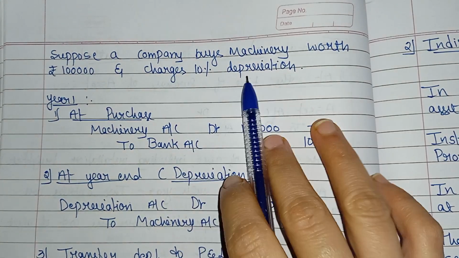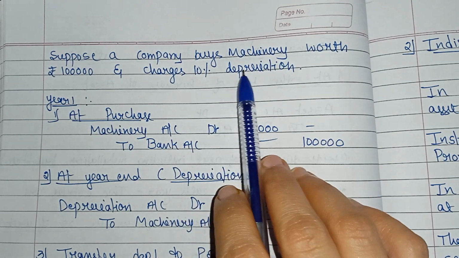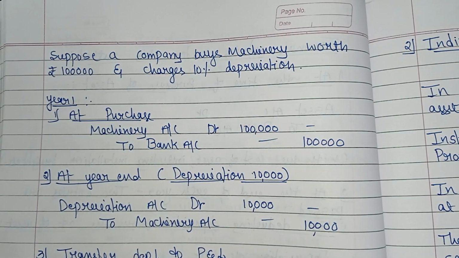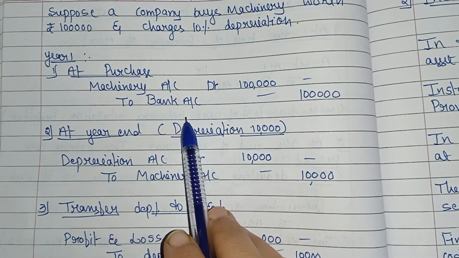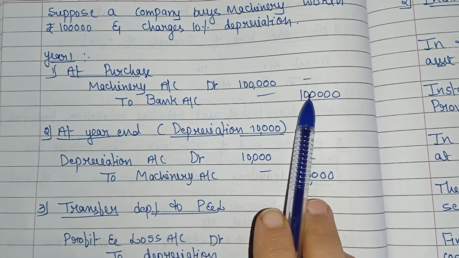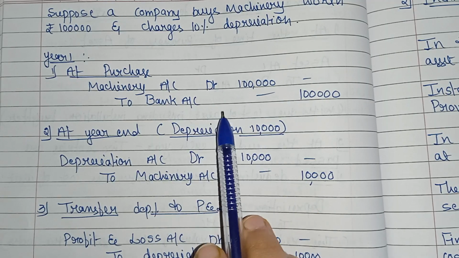Clear? Suppose a company buys machinery worth rupees 1 lakh and charges 10% depreciation. The first entry is at purchase, that is machinery account debit to bank account. How much? Rupees 1 lakh. And write down the narration: purchase of machinery for rupees 1 lakh.